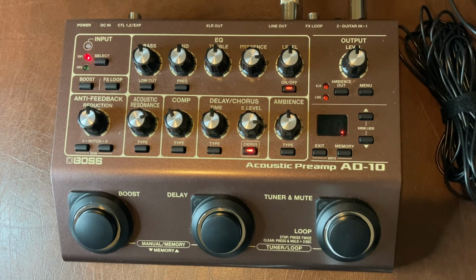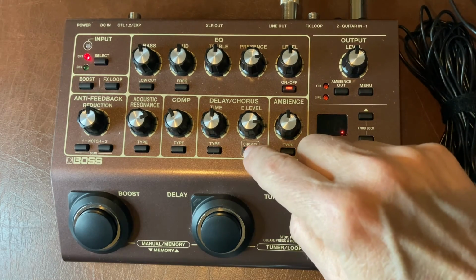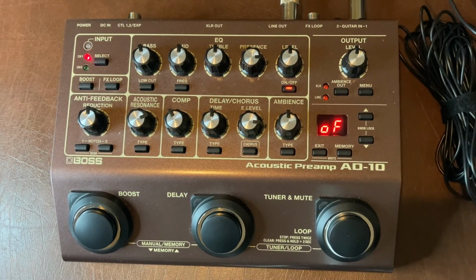All right, we have one more knob here I'm going to talk about to end up here. It's called Ambience. We turn it on, and you could think of it as reverb.